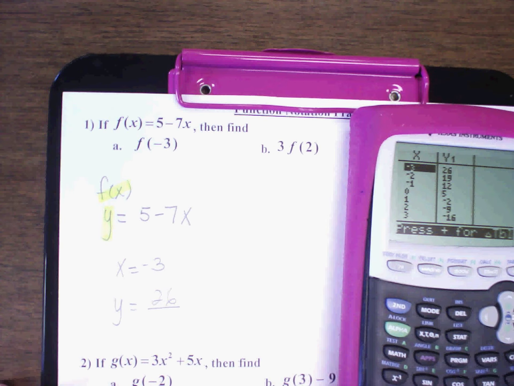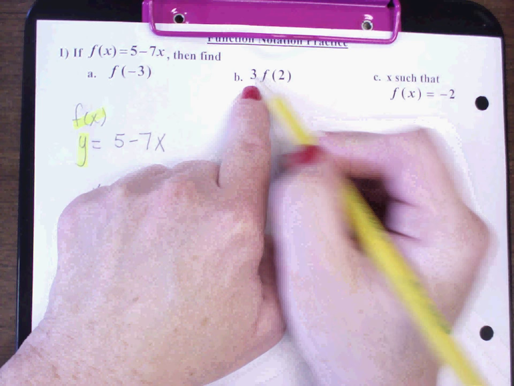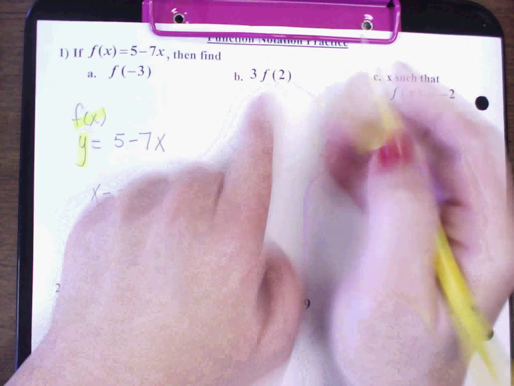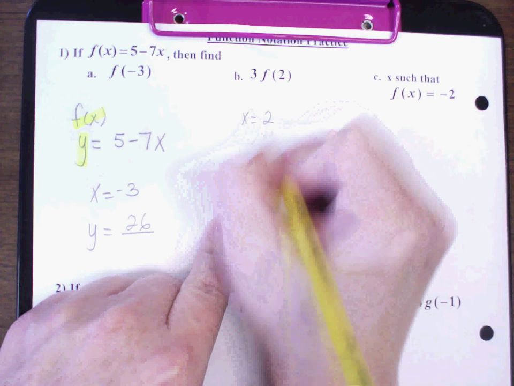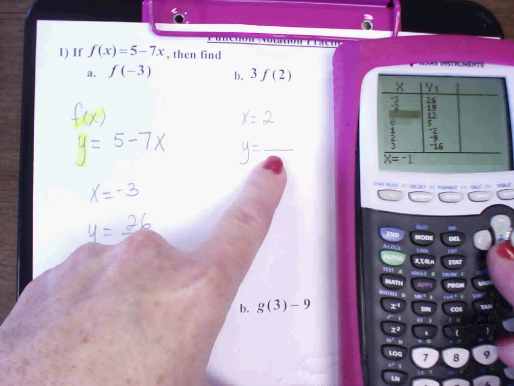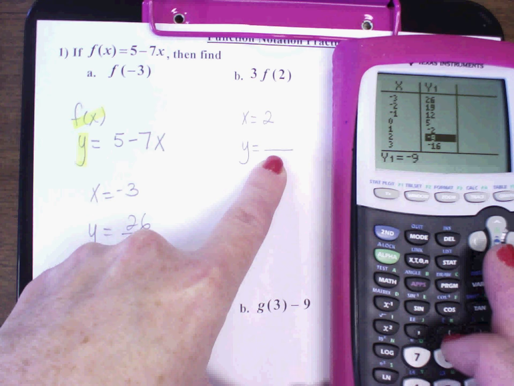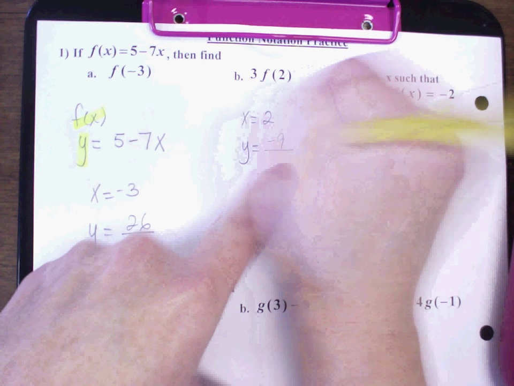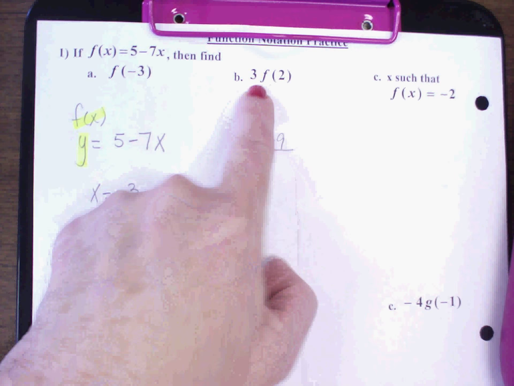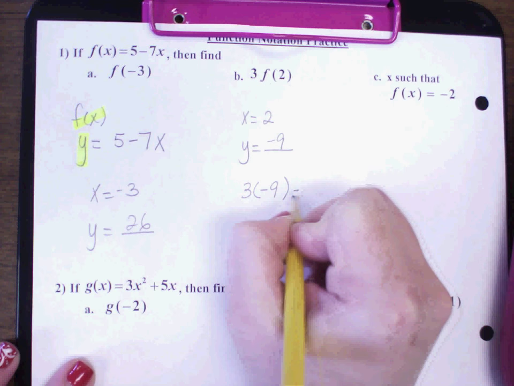Now look at this one. This is 3 times f of 2, which means when x equals 2, what is y? Negative 9. But it's how many times that negative 9? 3 times. So now I have to say 3 times negative 9, negative 27.